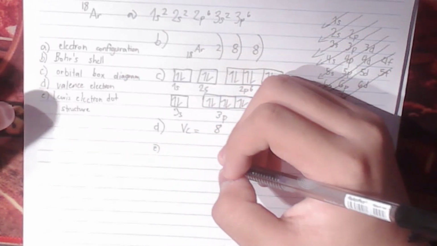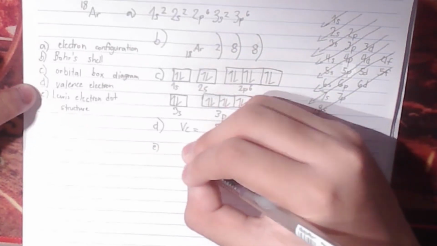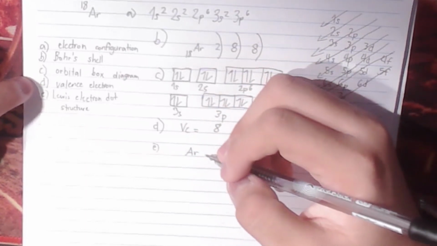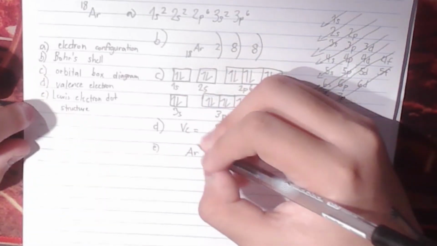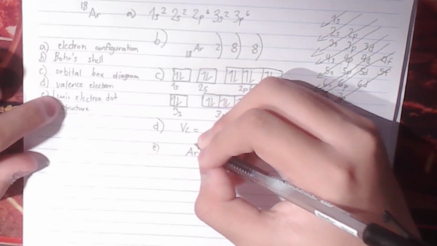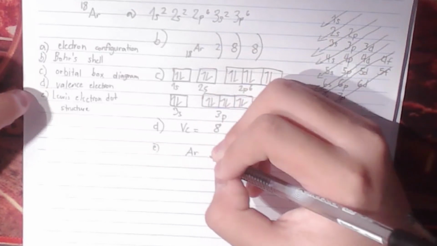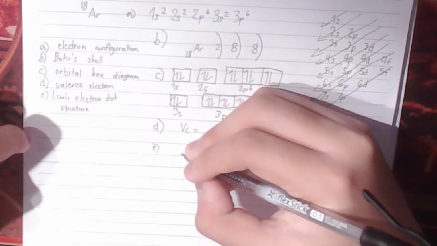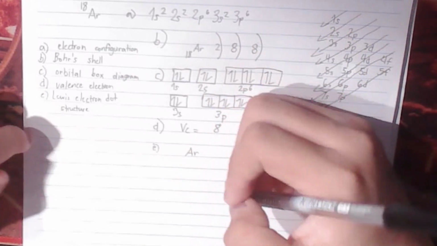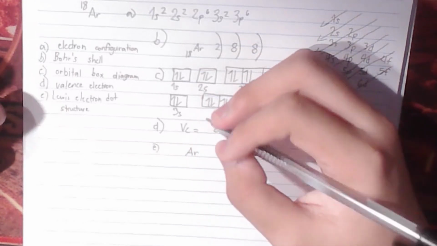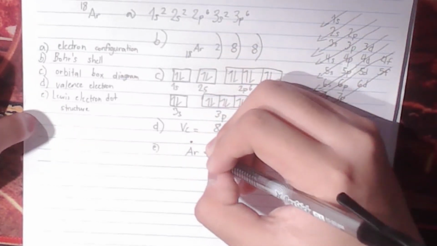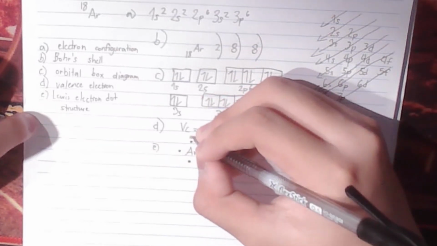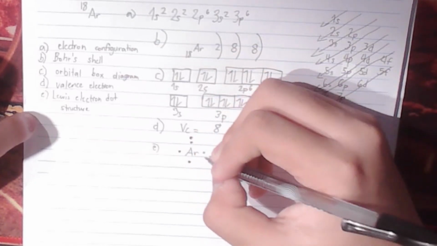So basically what you do in the Lewis electron dot structure is you put the symbol, and then you put the amount of valence electrons clockwise. You add 1 dot each, so you don't just do 2 per side. If you have 4 valence electrons, you go clockwise, then clockwise again. For example, if you have 5, you put 1, then 2, then 3, then 4, then 5, going around. It's not going to be 1, 2, 3, 4, 5 on one side. That's wrong.